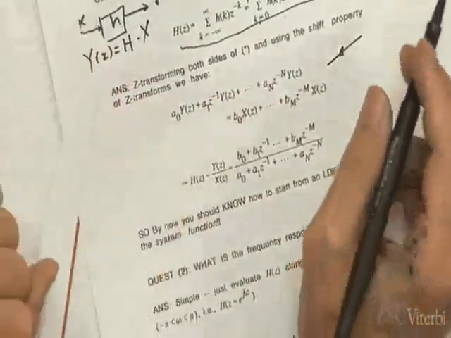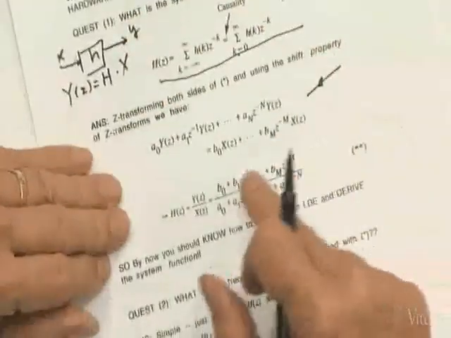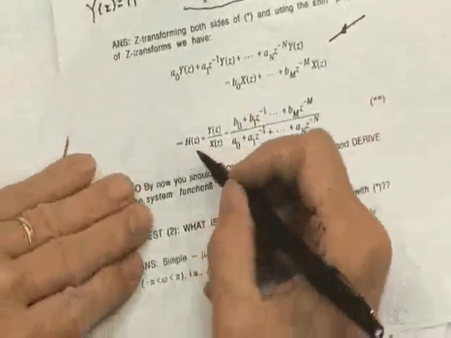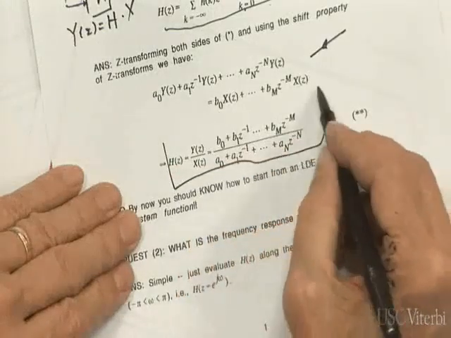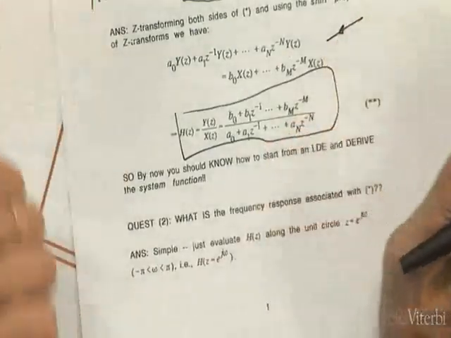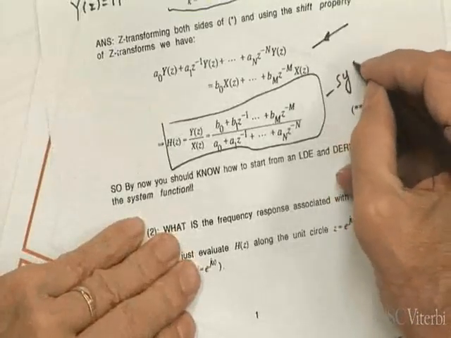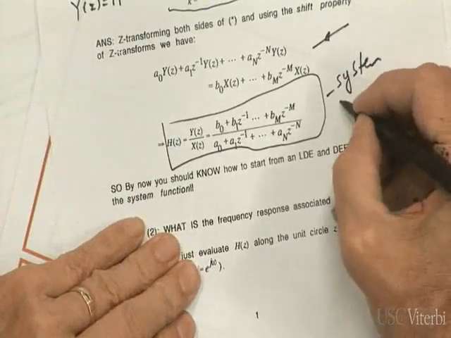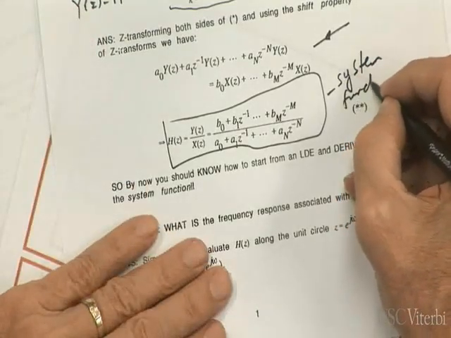So what you can do is factor out Y from the transform on the left, and factor out X from the right. When you do that factorization and take the ratio of Y over X, you end up with this result, which is analogous to what we found in the DTFT of a difference equation. So this is, in fact, what we call the system function. It's completely analogous to the frequency response, or the DTFT we derived.